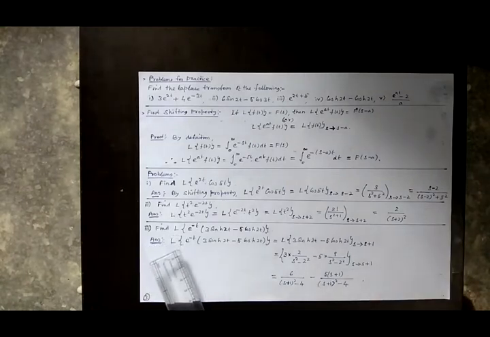Let us take up another example. Third one, find L of e power minus t into 3 sinh 2t minus 5 cosh 2t. The given function is of the type e power minus at into f of t, where f of t is this. So using the first shifting property, let us first find the Laplace transform for f of t, that is, the Laplace transform of 3 sinh 2t minus 5 cosh 2t. In that result, we have to take s equal to s plus 1.